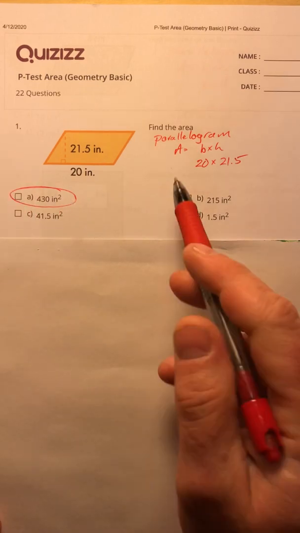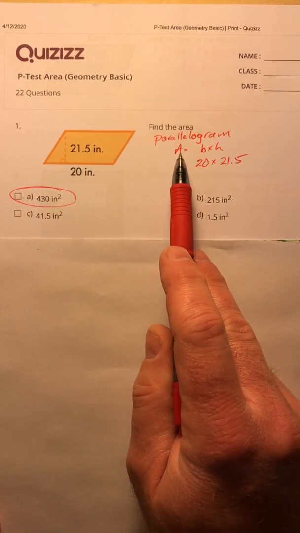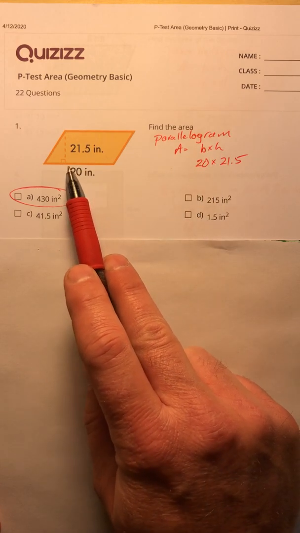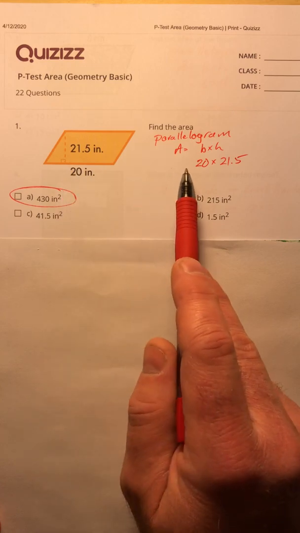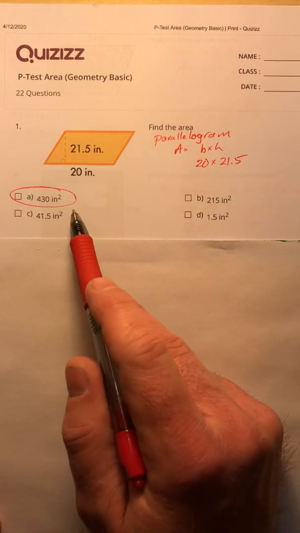Question number 1 says to find the area. This shape is a parallelogram. So the formula for area of a parallelogram is just base times height. In this case, it's 20 and 21.5. We know these are our base and height because they make a right angle. So just 20 times 21.5, and we get letter A, 430 square inches.